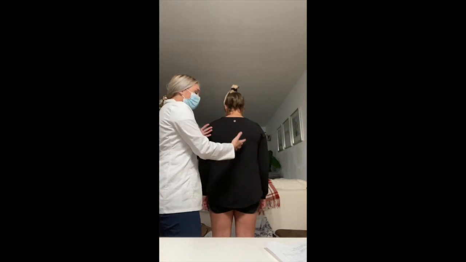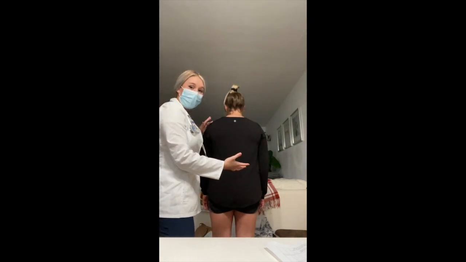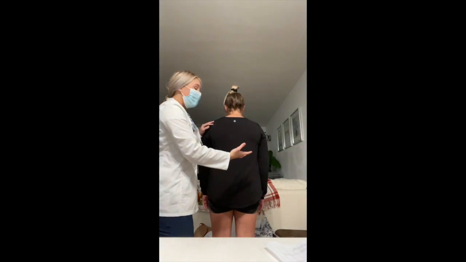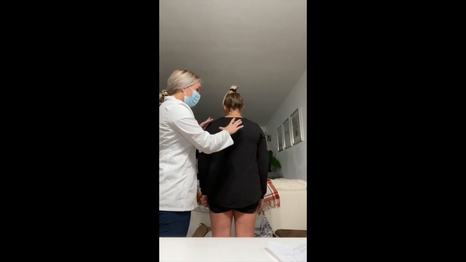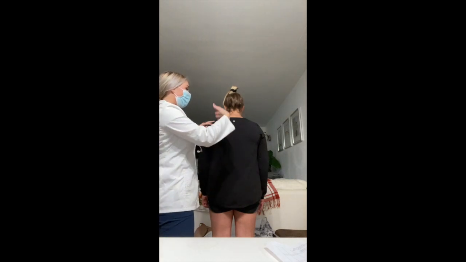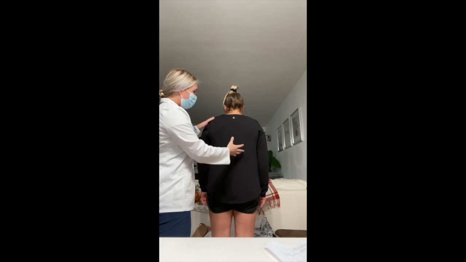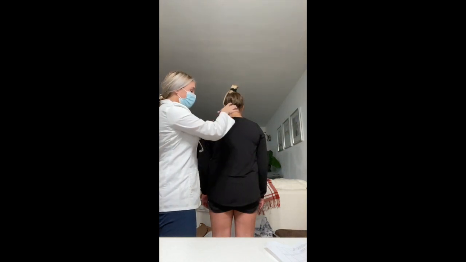So I'm now going to assess the lungs on my patient. I'm going to make sure that her chest rises and falls symmetrically. And I'm just making sure that her xiphoid process is straight. So can you take a deep breath in for me? Okay, and out. And she rises and falls symmetrically.